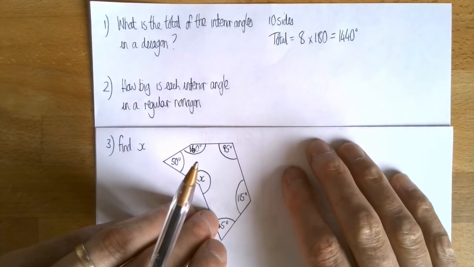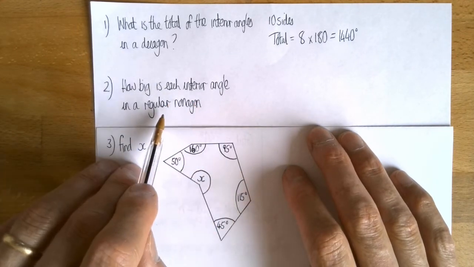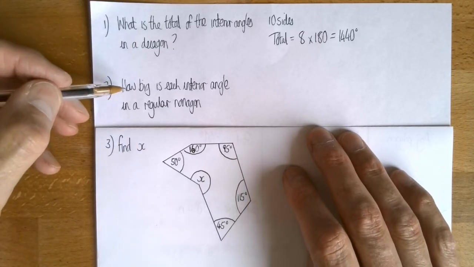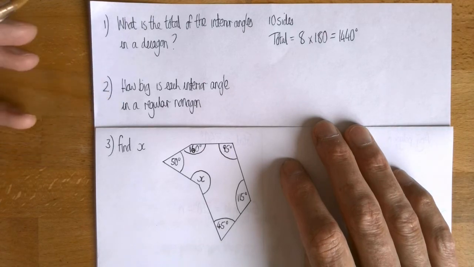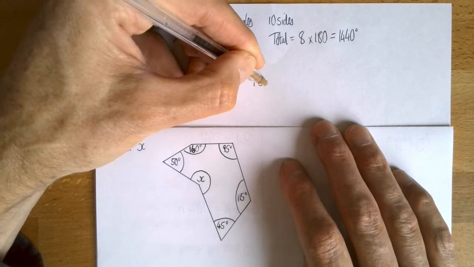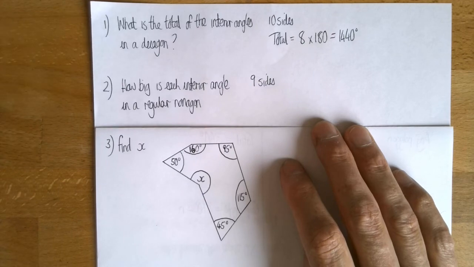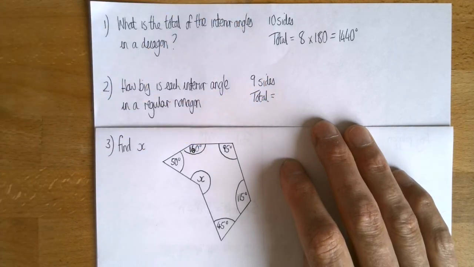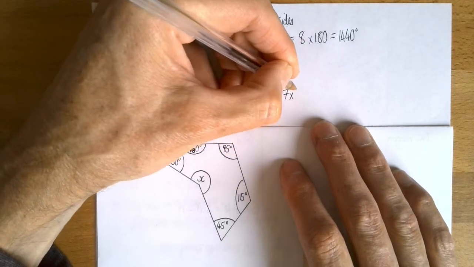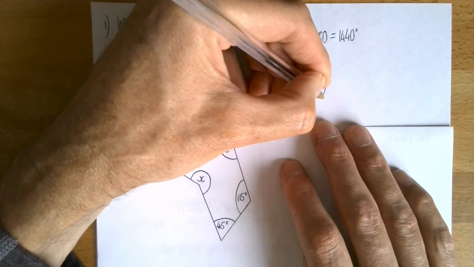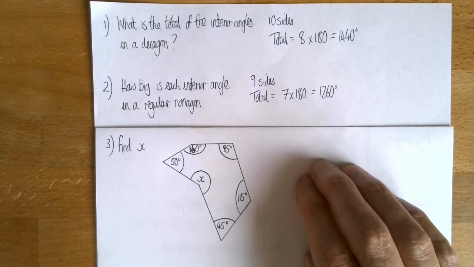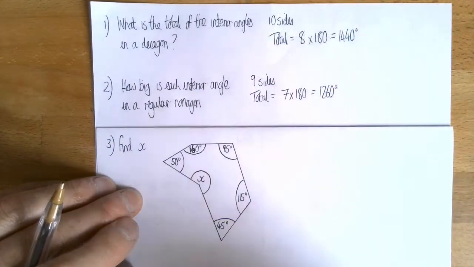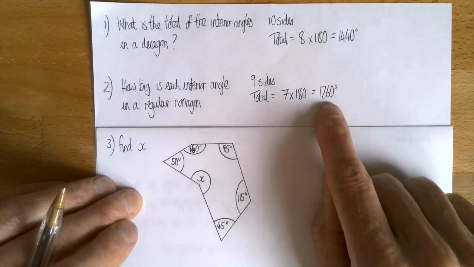Okay, question 2, how big is each interior angle in a regular nonagon? So this wasn't a regular decagon, it was just any old shape with 10 straight sides. Now we're talking about a regular nonagon. Nonagon is 9 sides. So let's firstly work out what those angles would add up to, what the total would be. Same rule, 9 sides, n take away 2, 9 take away 2, 7 triangles. 7 times 180, which is 1,260. And that sort of confirms the other way of doing it, because every time you add a side, so going from 9 sides to 10 sides, you've added 180. So that's what the angles inside the nonagon will add up to.